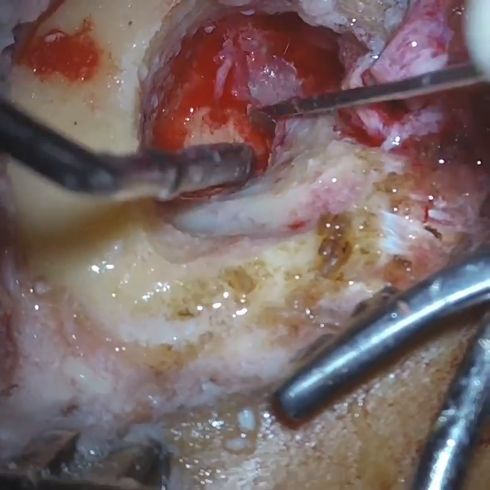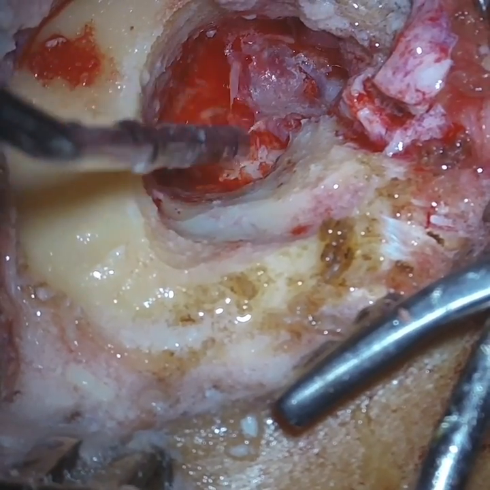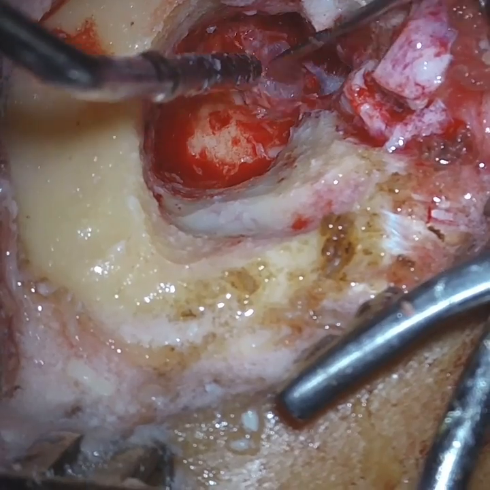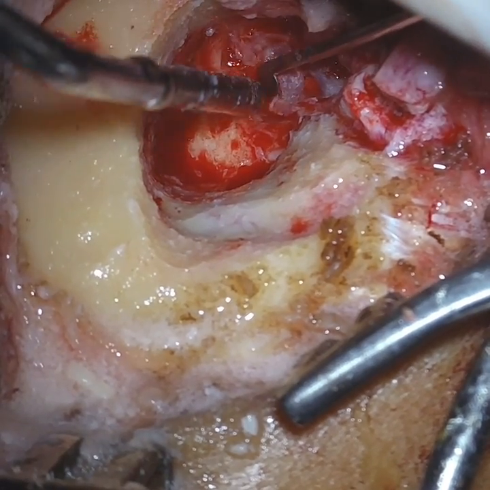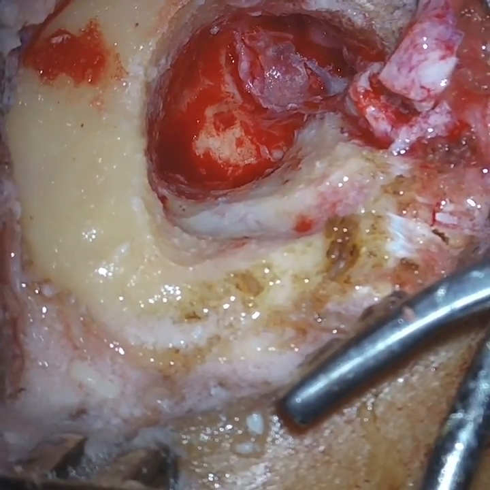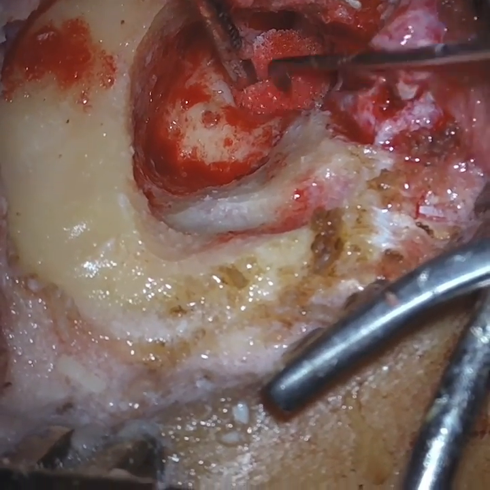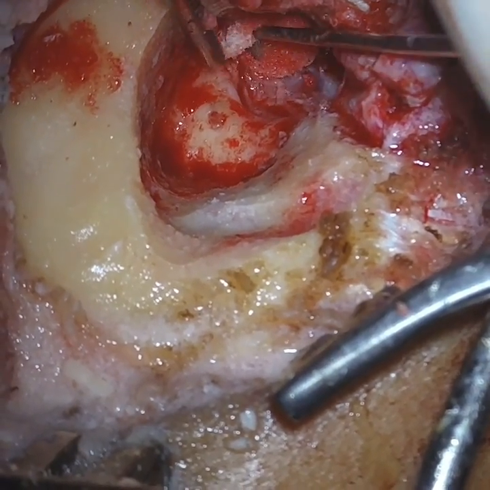So now we are keeping an eye on the fistula. We're not doing anything to the fistula right now. We don't want any exogenous material to go inside the fistulous area, so better to leave the fistula alone as of now, and then start doing the facial ridge area.